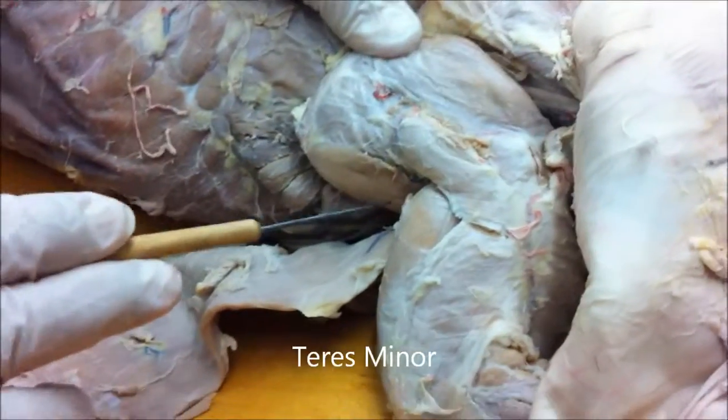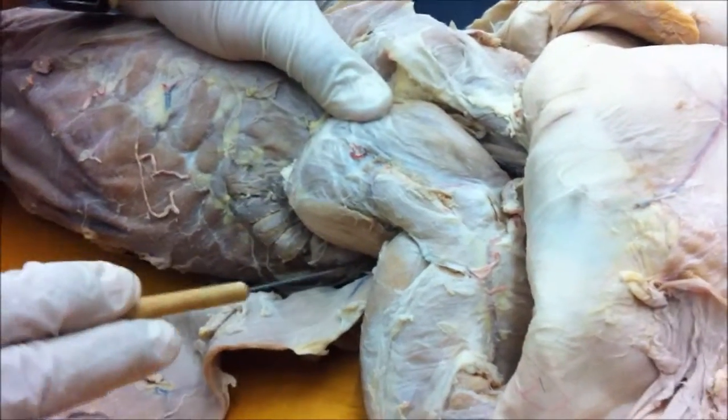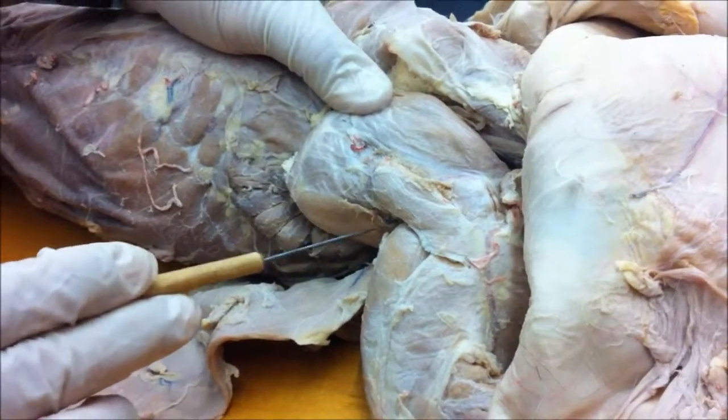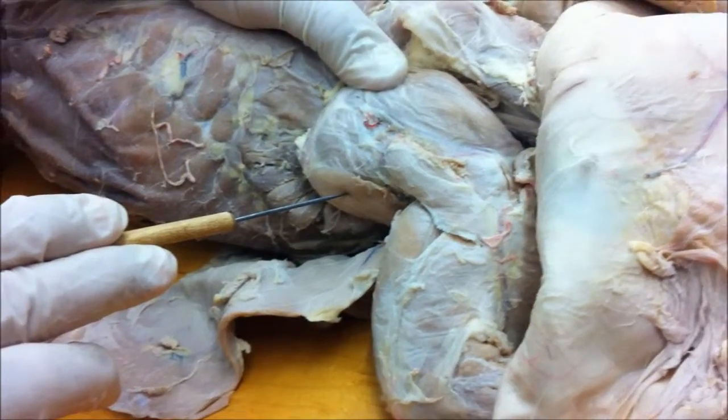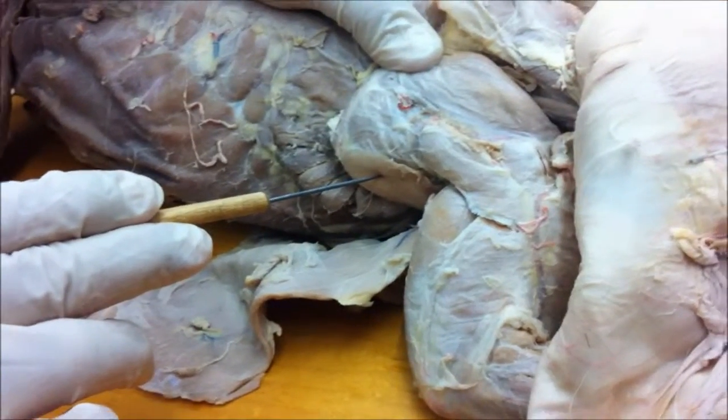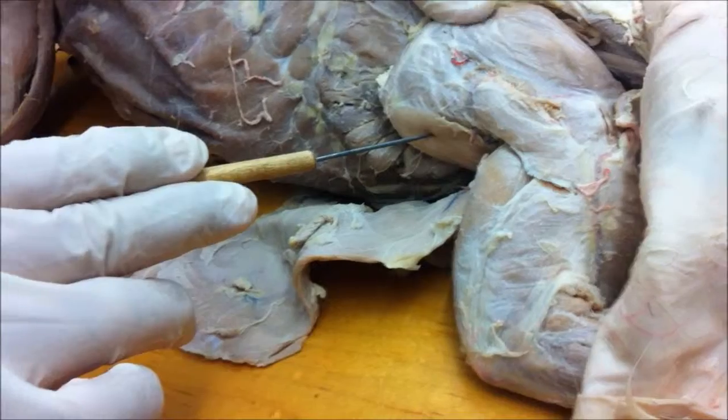Its origin is the scapula, the axillary border. Its insertion is the humerus, greater tubercle, and its action is to hold the head of the humerus stable in the glenoid cavity and lateral rotation of the humerus.